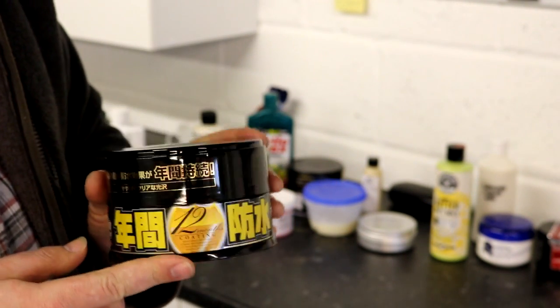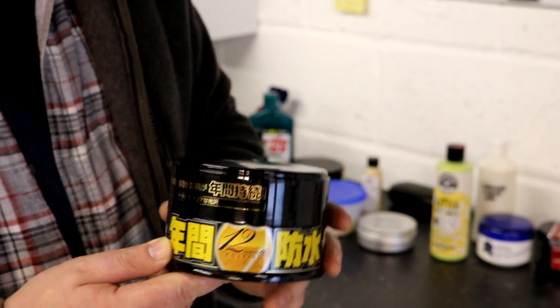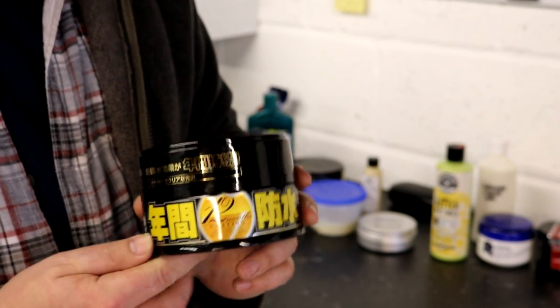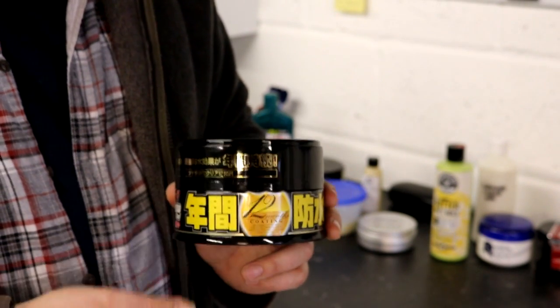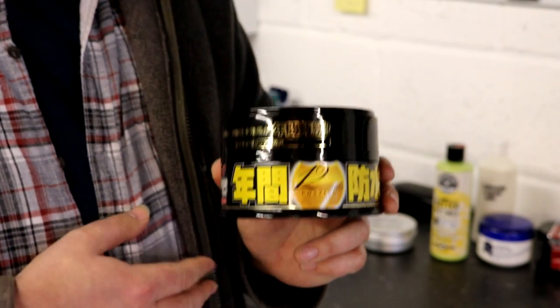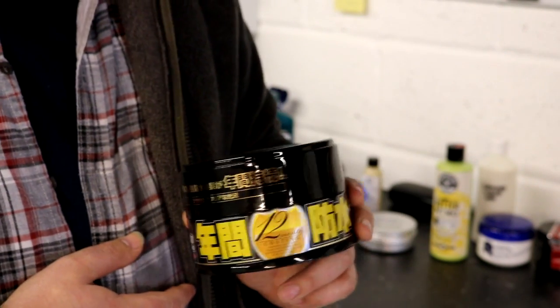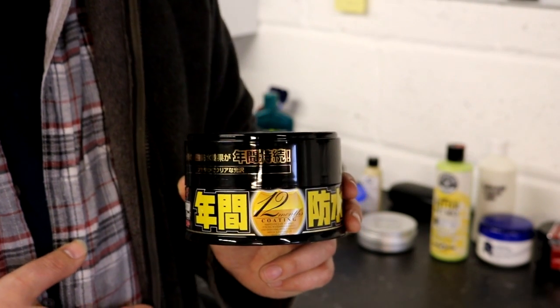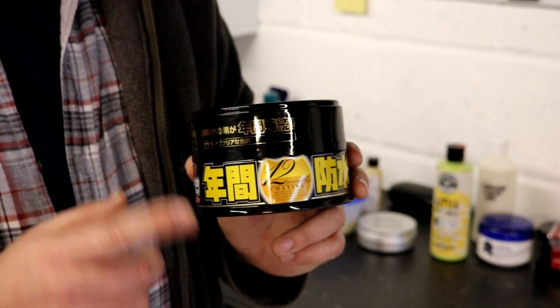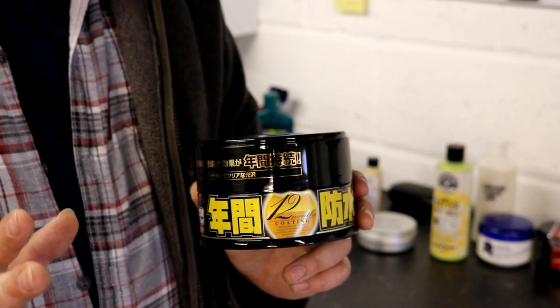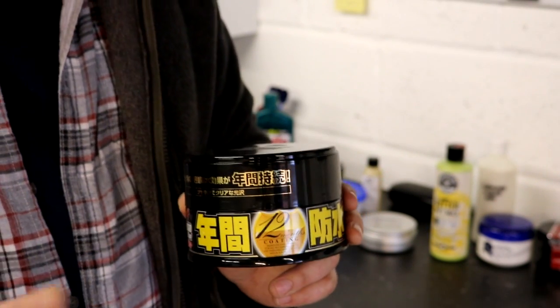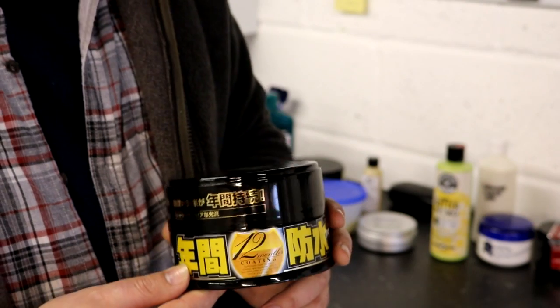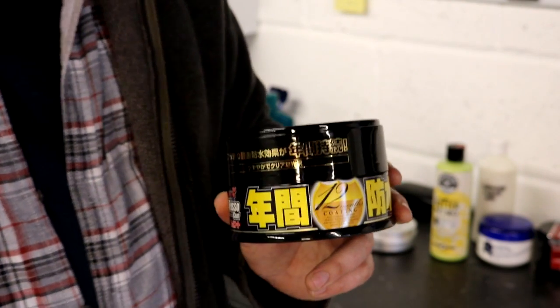So that's Soft99 Fusso. It comes in a dark and light variety, and everyone that buys this, the question they ask is, which one should I get, dark or light? Well, if you're buying it for your car, buy the dark if you've got a dark car, and buy the light if you've got a light car. The difference between the two products is negligible from what I hear. I've never used the light one. Basically, you can use either product on either car, but I got the Fusso dark.